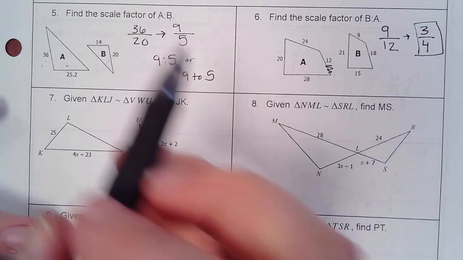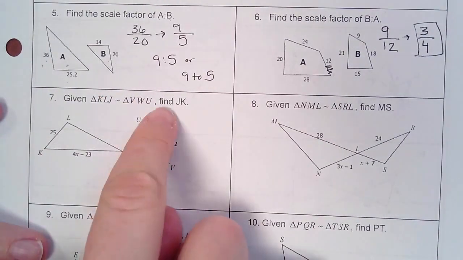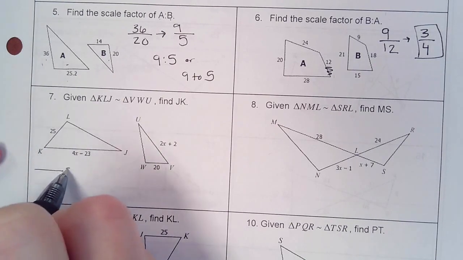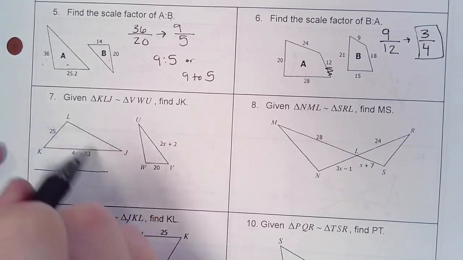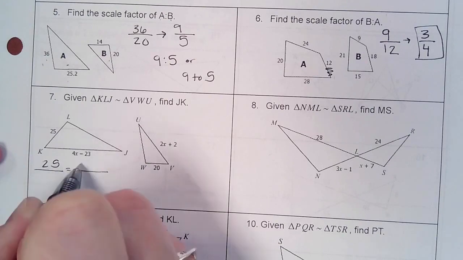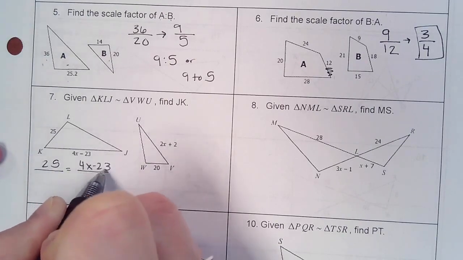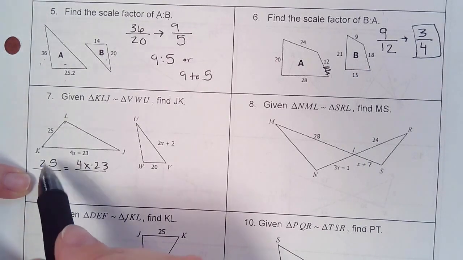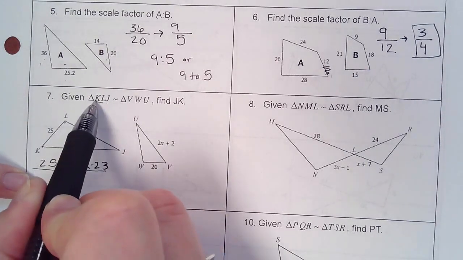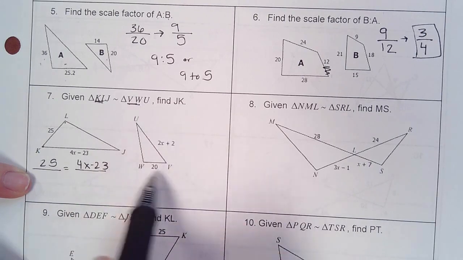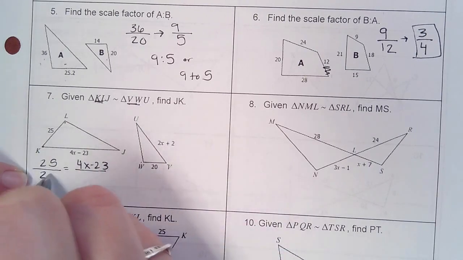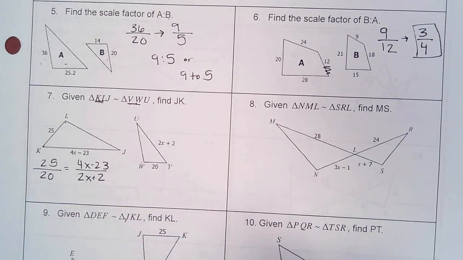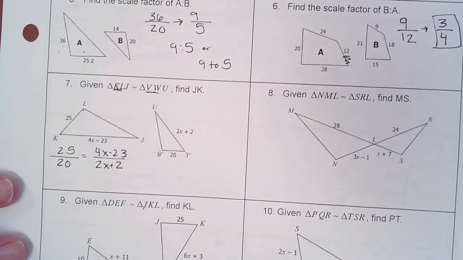7. Given that these two triangles are similar, find JK. So I'm going to need to set up a proportion here. I'll put my left triangle on the tops, so 25, 4x minus 23. Okay, so KL, 25, trying to figure out what goes underneath it. KL, first two letters, corresponds with VW. VW is 20, so 20 goes under here. 2x plus 2 goes under here. Didn't leave you a ton of room, sorry about that.